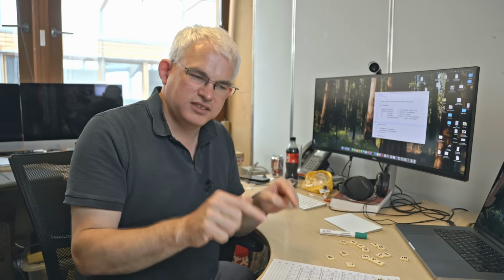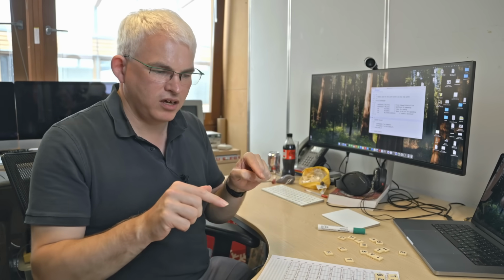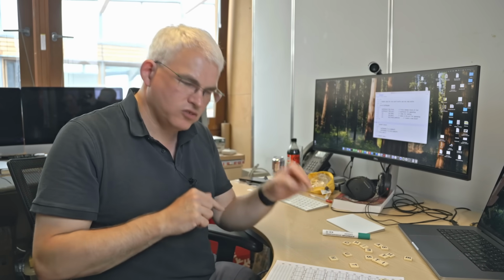So how can we get around this? How can we come up with a data structure that doesn't require us to do all this copying of text or the characters from one position to another to sort of speed things up?